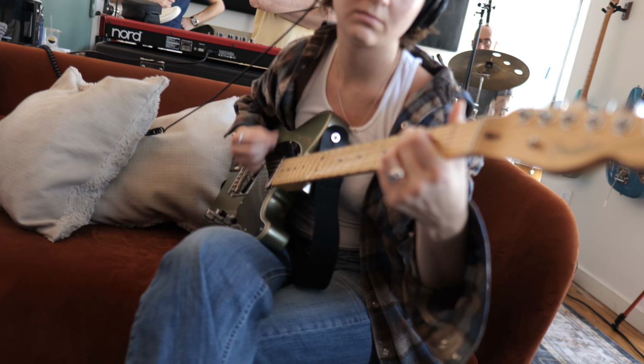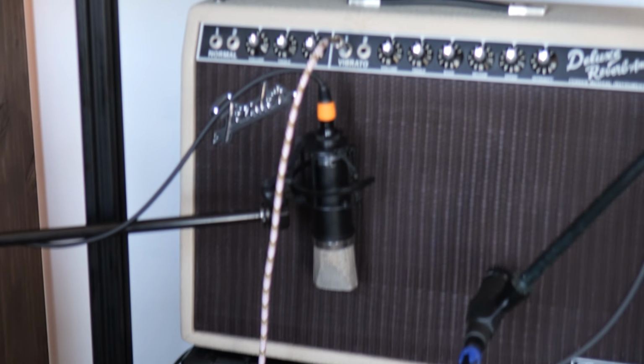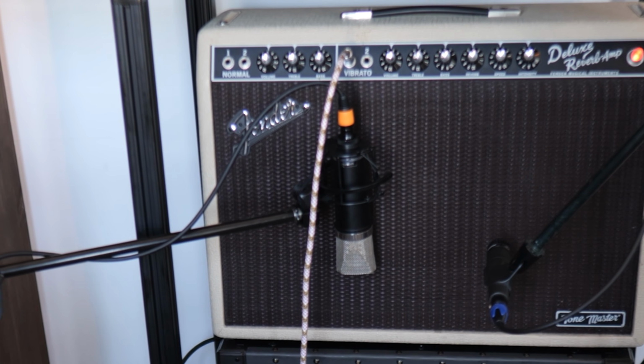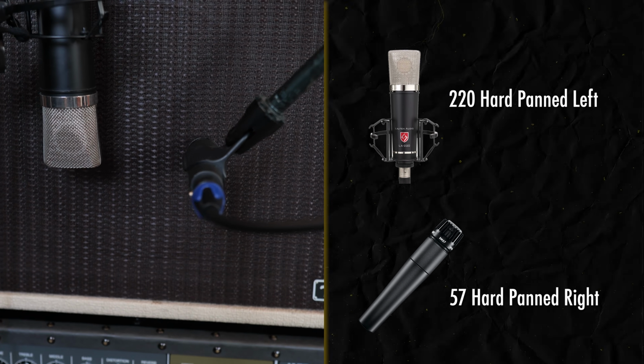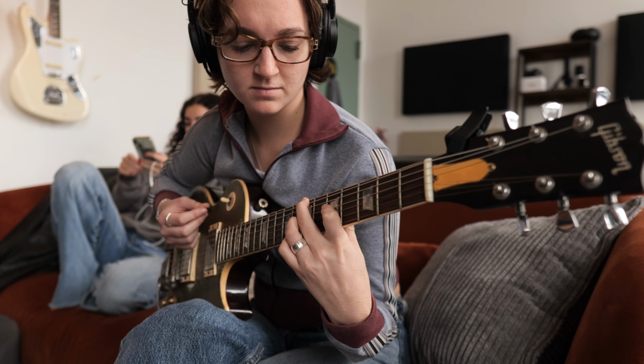For the electric, it is just an American Standard Telecaster into my Fender Deluxe Reverb Tone Master. The Lauten LA220 serving as the role of the U87, and then just an SM57. Remember, they're both equidistant from the center of the speaker, and then panned to make a really wide electric guitar. We then repeated this process for a second electric guitar. This one was my Les Paul. I didn't have the Tele anymore when we did overdubs.